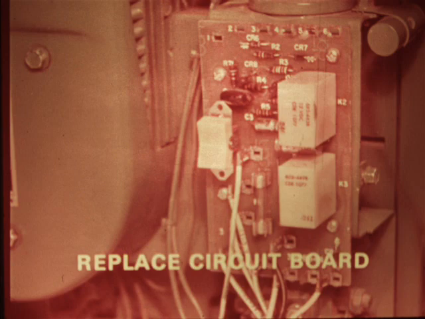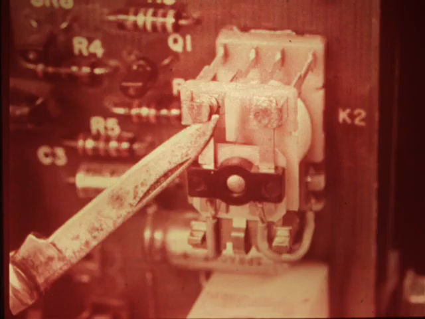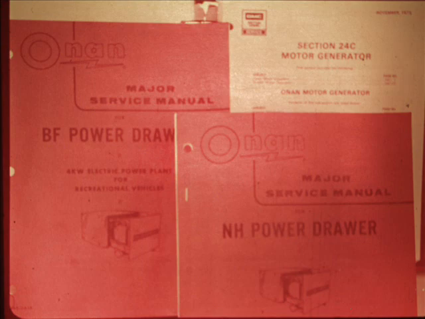We've discussed here the most common motor generator problems that you'll encounter. If you have any questions relating to what we discussed or to other motor generator problems, consult your GMC Motorhome Service Manual and the Onan Service Manual.